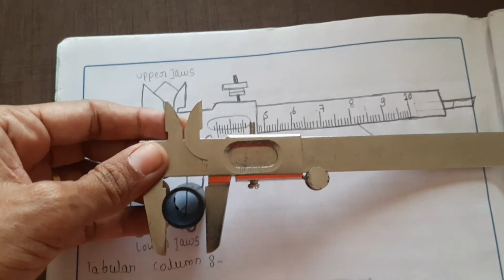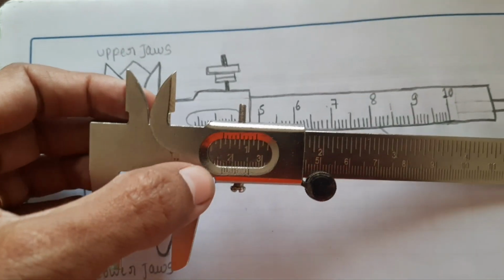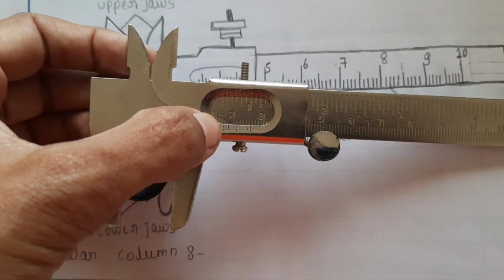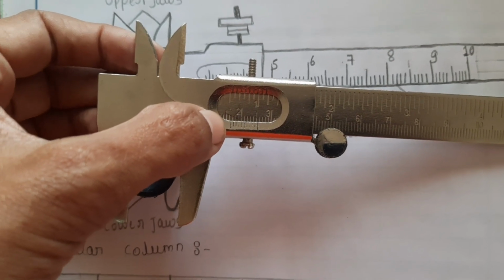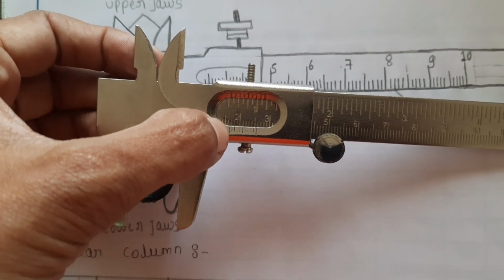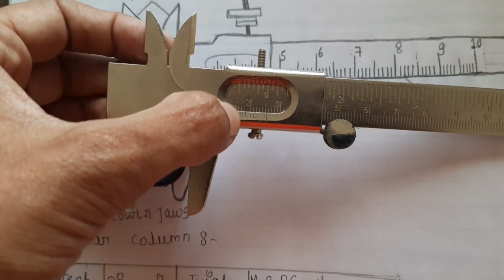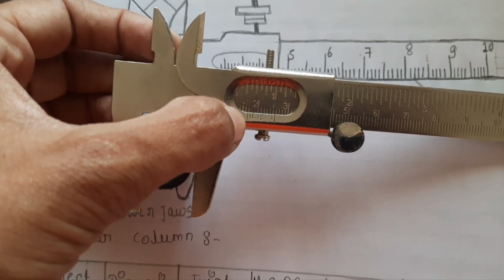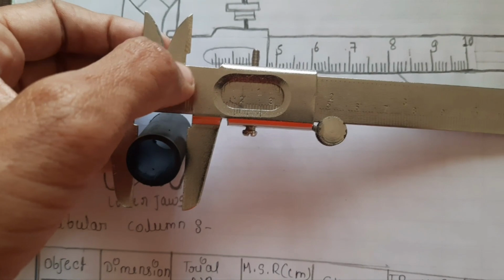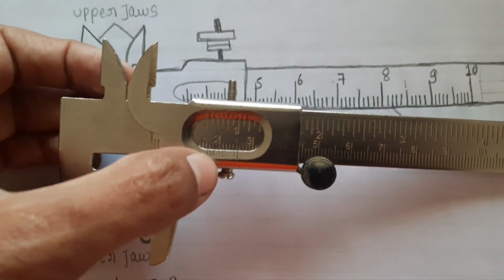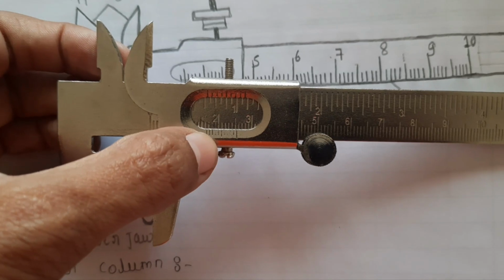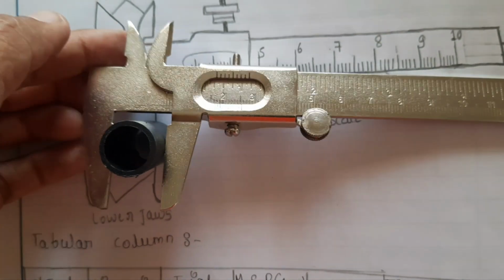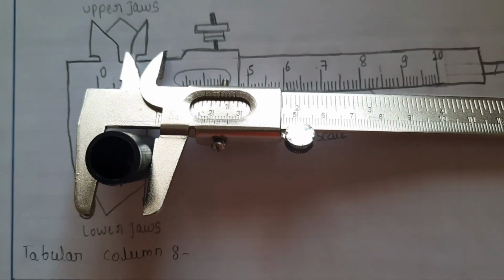Here you can see the main scale reading. First you should note down how much it is here. It is around 1.6. The first line of the CVD must coincide with the main scale. So it is 0.6. Then MSR is 1.6, and CVD, the line coinciding in these 10 lines, is 6. CVD is 6, the least count we already know, then we can calculate the diameter.